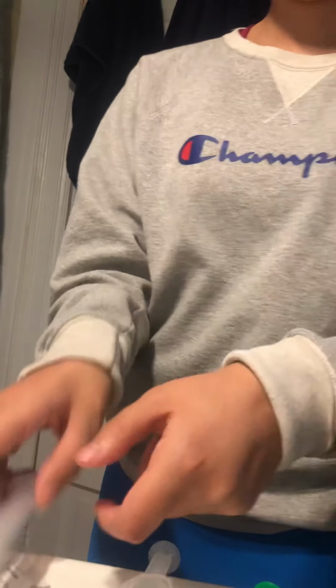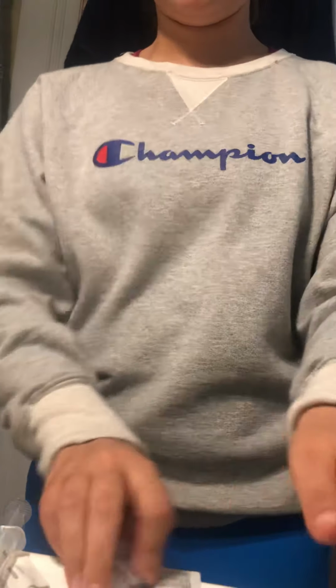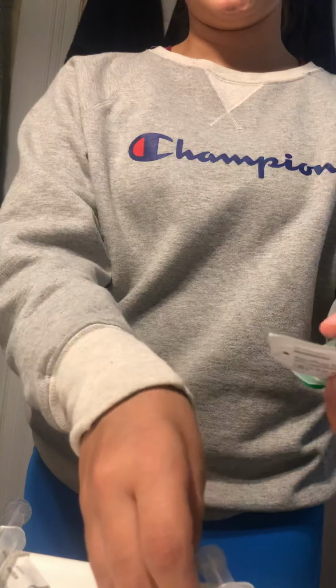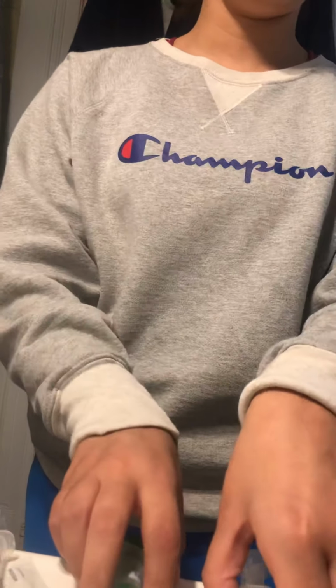Okay, so we're going to take out our normal saline. We're going to make sure we have no air bubbles. Flick, make sure there's no air bubbles. We're going to set it up by having normal saline, then our Lasix, and then another normal saline bottle. So it's all set up for us.